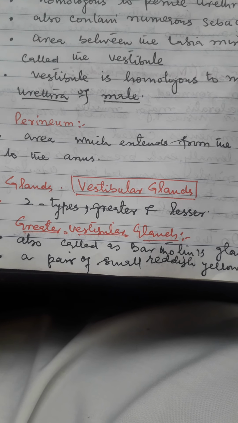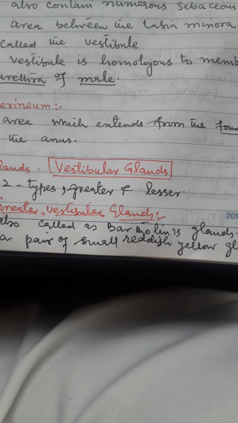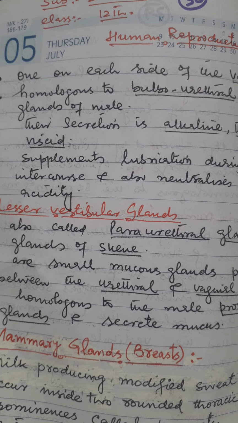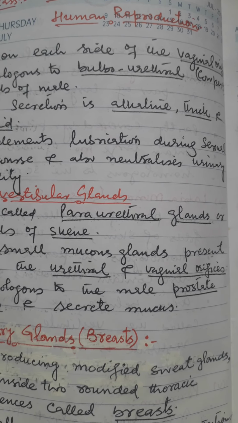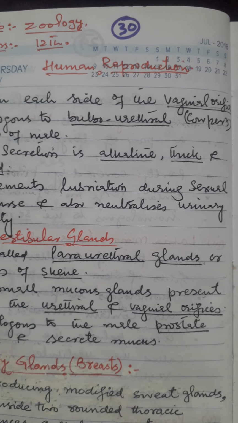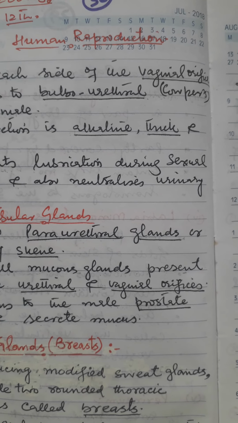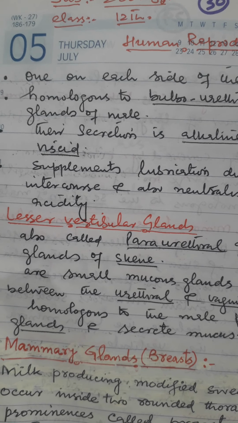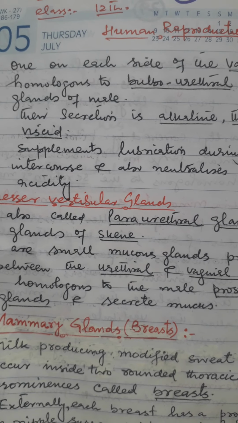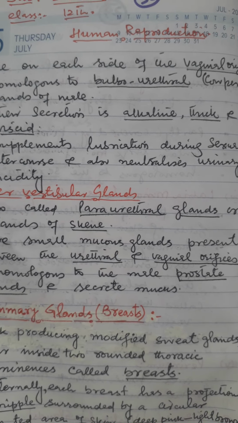Greater vestibular glands, also called Bartholin's glands. These are a pair of small reddish yellow glands, one on each side of the vaginal orifice. These are homologous to bulbourethral or Cowper's glands of male. Their secretion is alkaline, thick, and viscid. It supplements lubrication during sexual intercourse and also neutralizes urinary acidity.